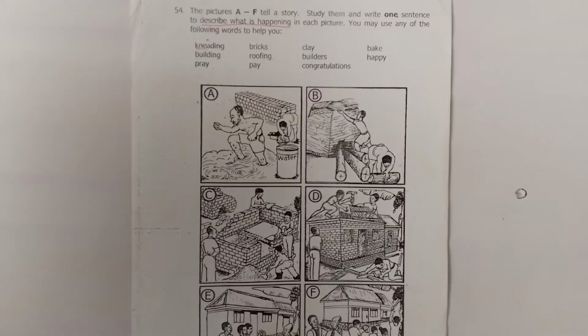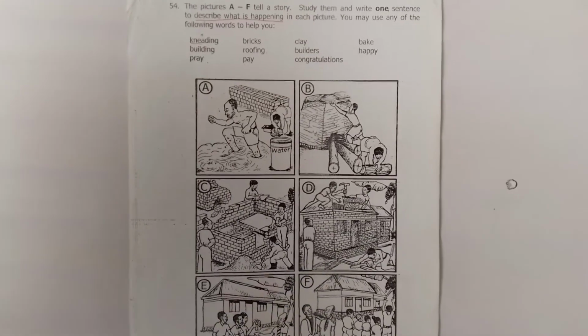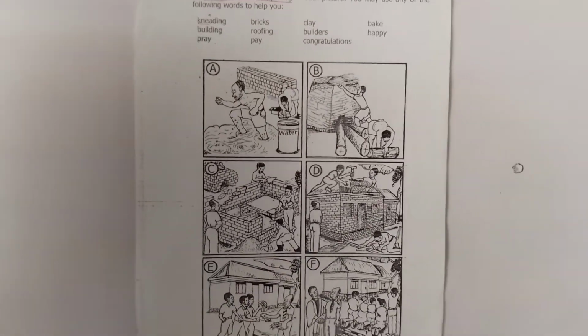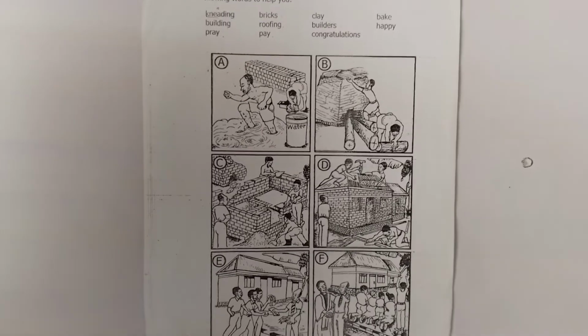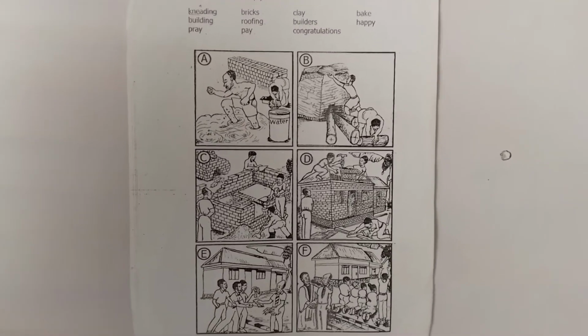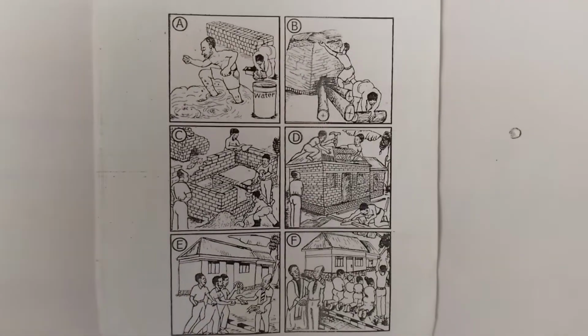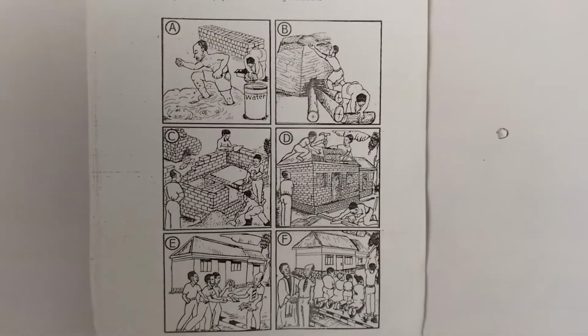Having read through the guiding words, we shall now come back to the pictures. We match the words to the pictures. And remember, as we match these words to the pictures, we should identify the subject, the verb, and the object for each and every picture.